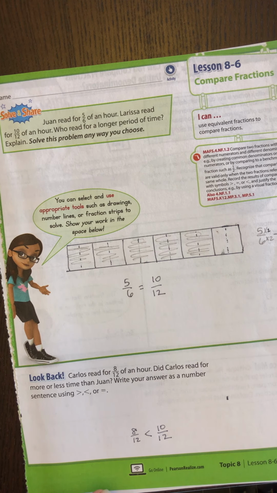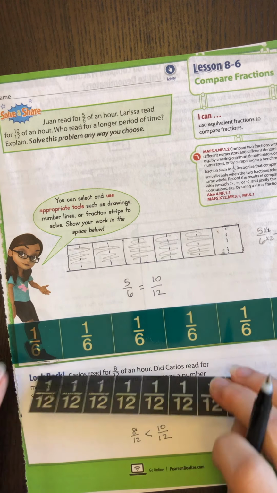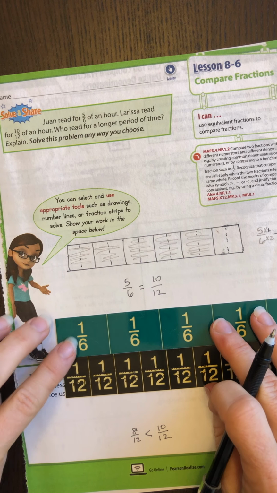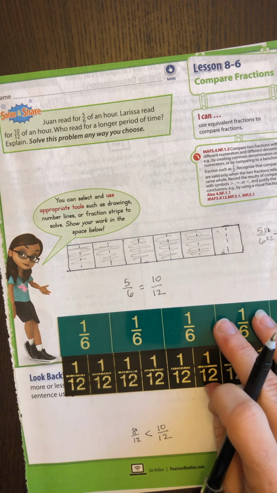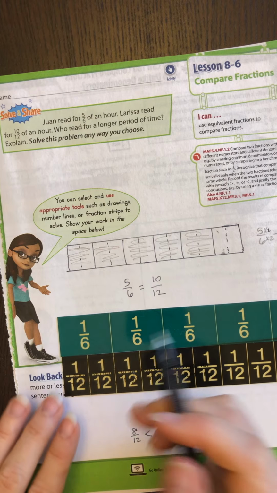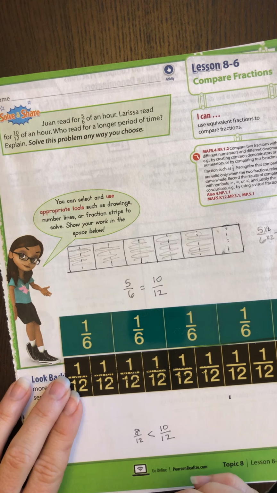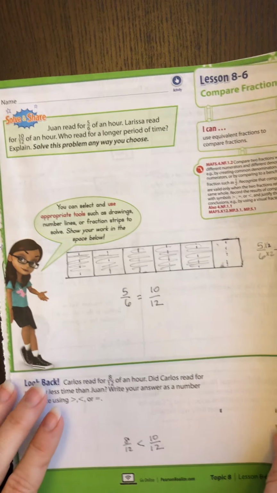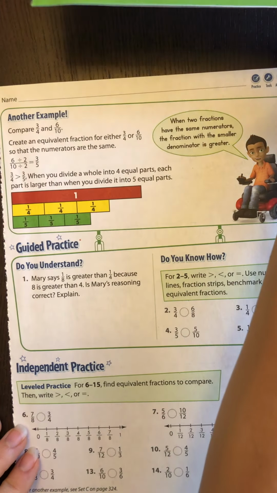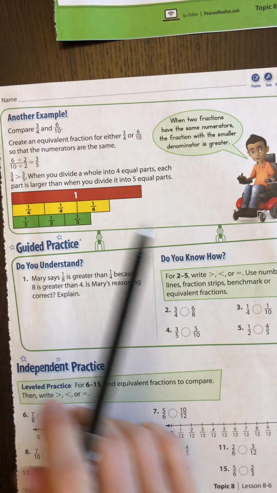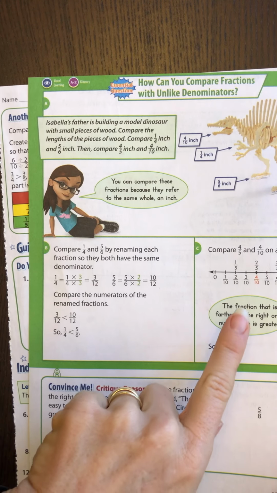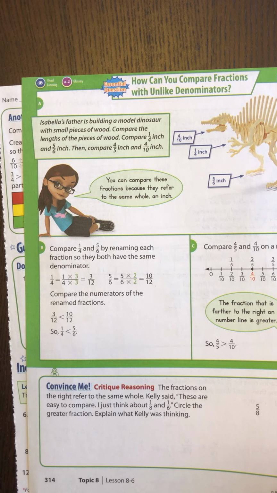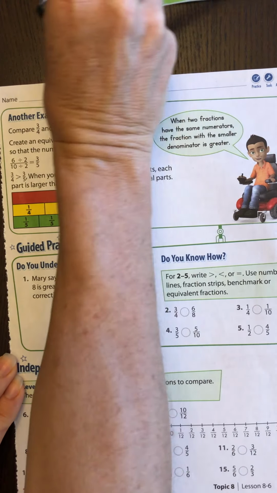Now it'll be a little different situation if we have a different denominator, if our pieces are a different size. As you can see, 1/6 compared to 1/12 is not equal because we have bigger pieces with the 6. So we would not say that 1/6 equals 1/12, even though the numerators are both 1. All right, that'll be another lesson. So let's look at another example. We're going to skip page 312 because you'll go over it with your visual learning video. And like I said, you're going to do a number line, and you're also going to talk about renaming your fractions to have the same denominator.